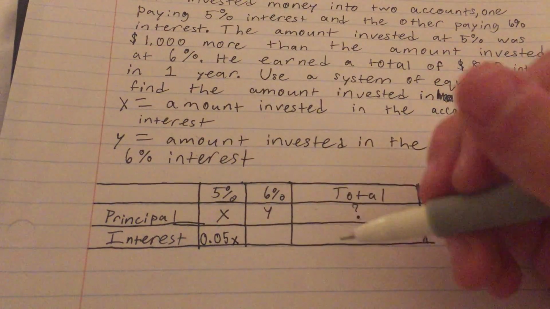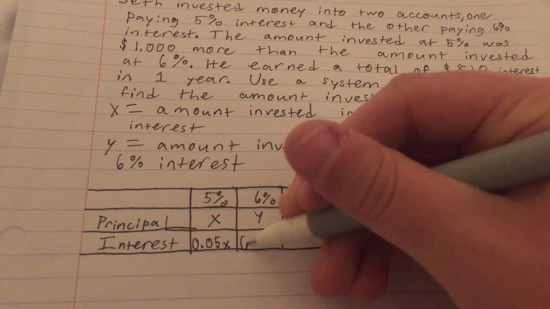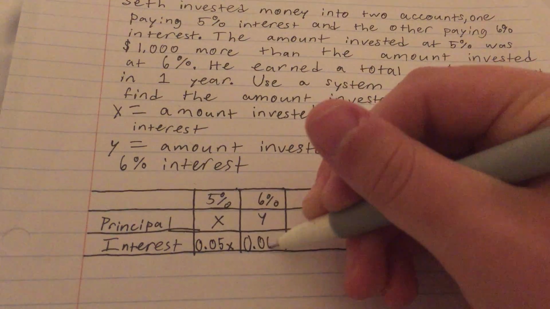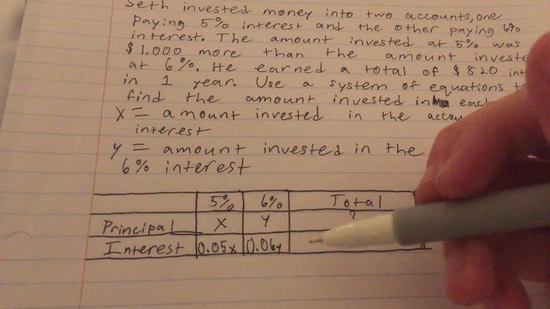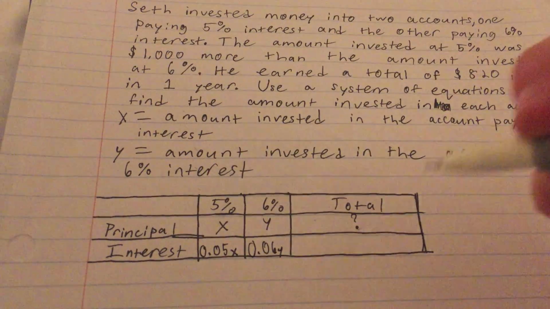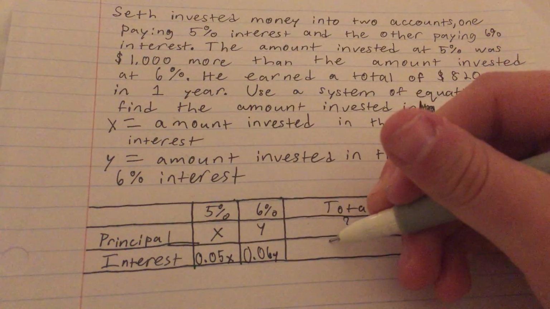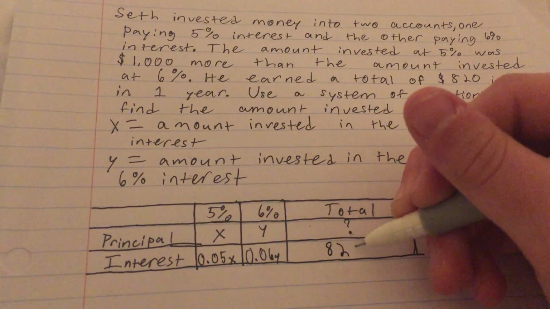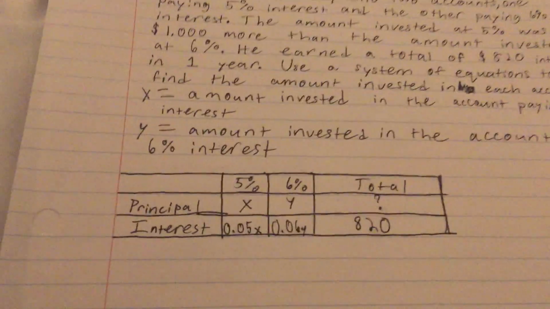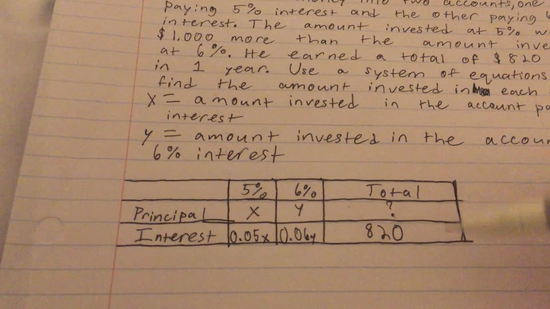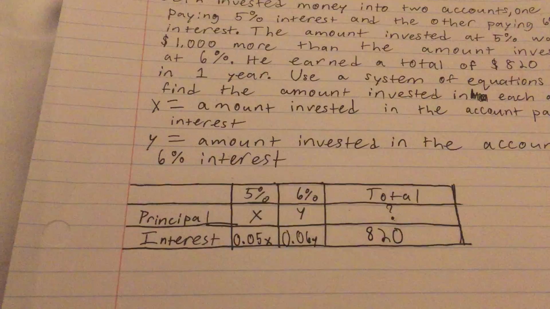And right here at 6% we're going to have 0.06y, and this equals the interest earned at 6%. Then under total we're going to have $820, and this equals the total amount of interest earned. Now we're ready to set up our equations.